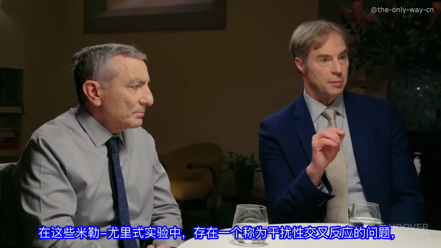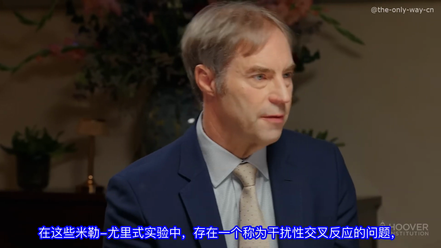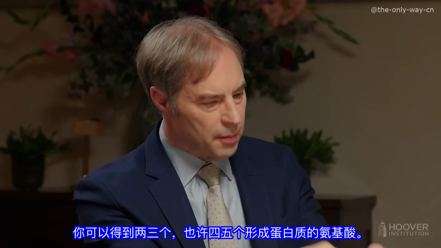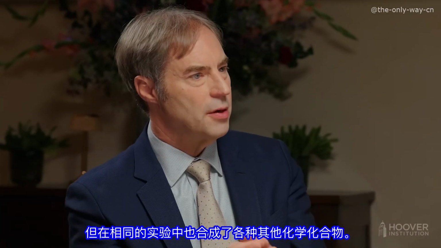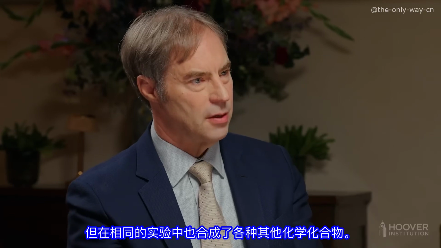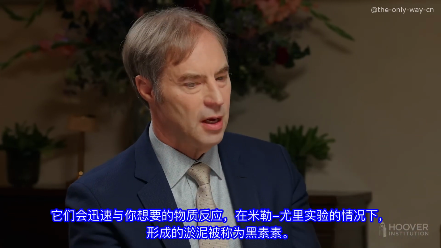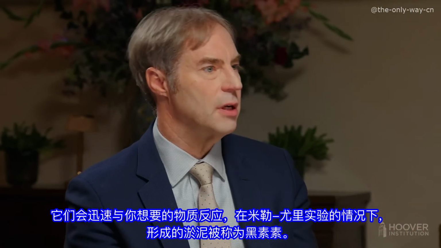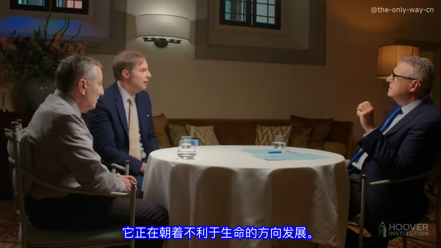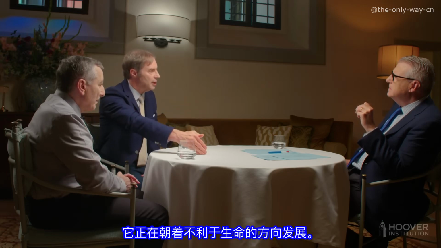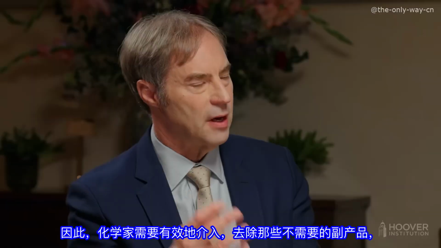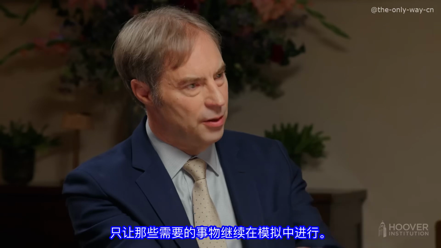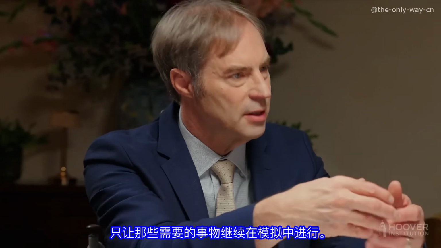In these Miller-Urey type experiments, there's a problem called interfering cross reactions, where you get, yes, 2 or 3, maybe 4 or 5 protein-forming amino acids, but there's all kinds of other chemical compounds that are also synthesized in those same experiments, and they will quickly react with the things you want and form, in the case of the Miller-Urey experiment, the sludge called melanoidin, and it's moving in a life-unfriendly direction. So what the chemist has to do is effectively intervene to remove the unwanted byproducts to allow only the things that are wanted to continue on in the simulation.